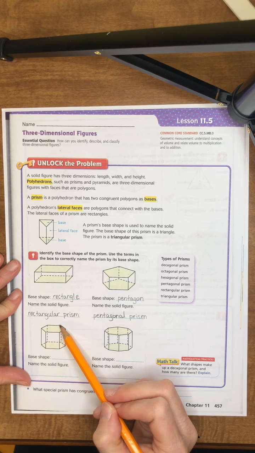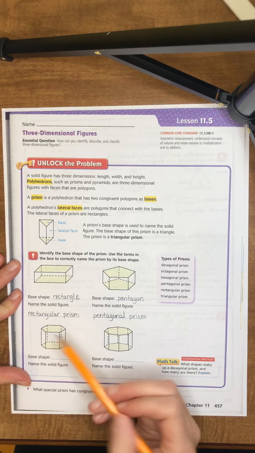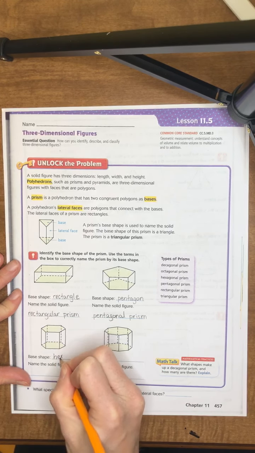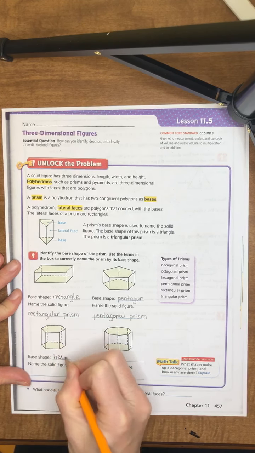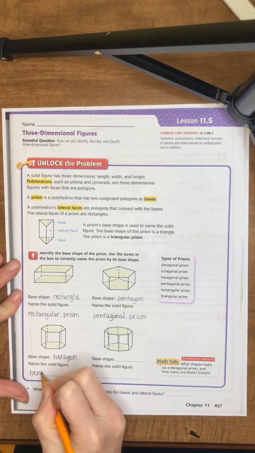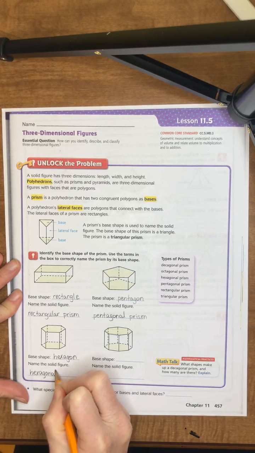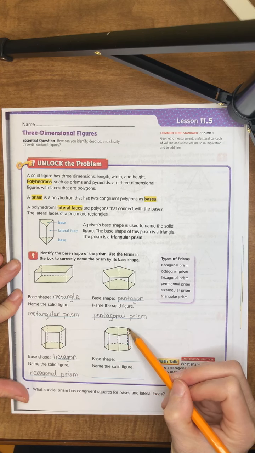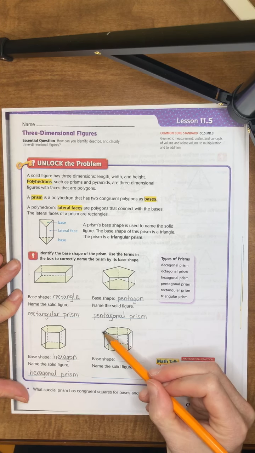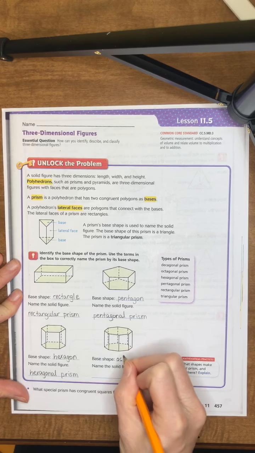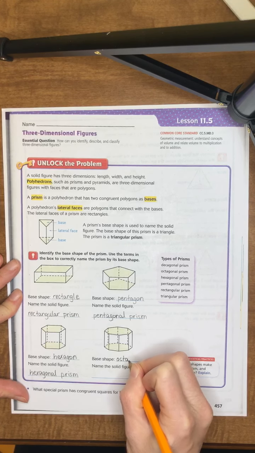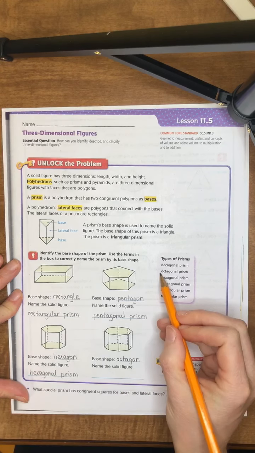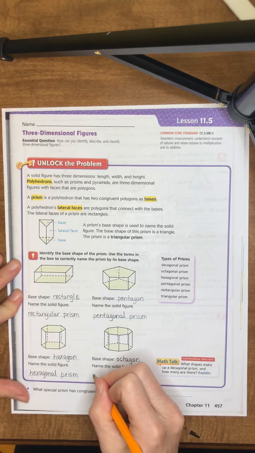This base has 1, 2, 3, 4, 5, 6, so it's a hexagon. So it's a hexagonal prism. This base is 1, 2, 3, 4, 5, 6, 7, 8. So it's an octagon. And it's an octagonal prism.